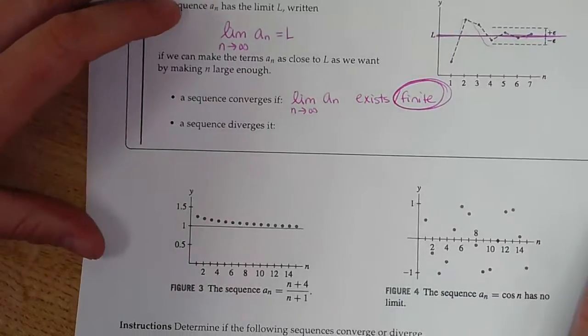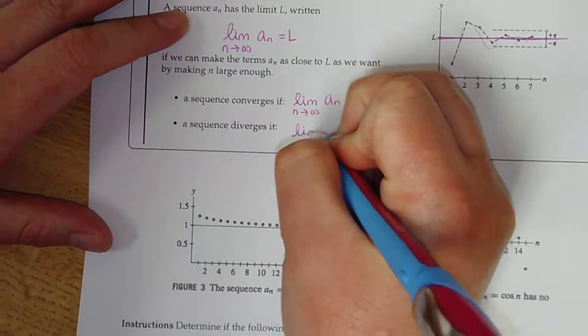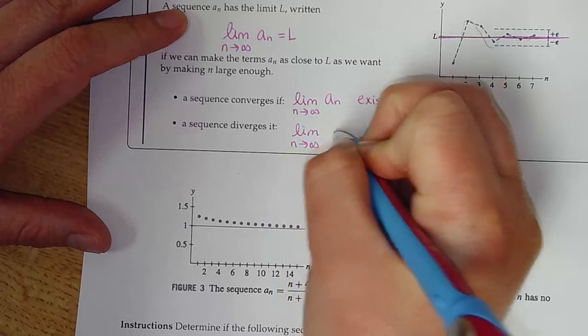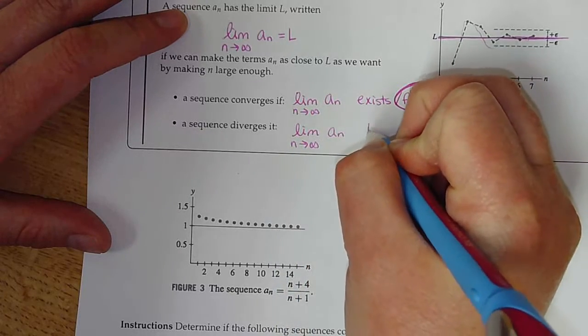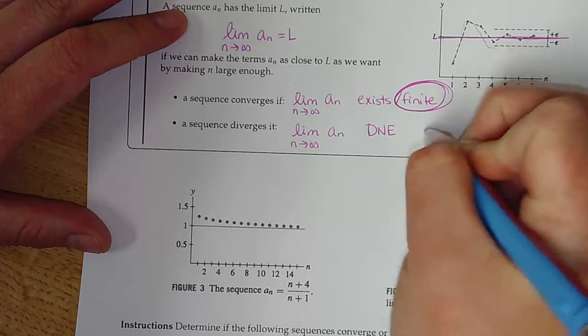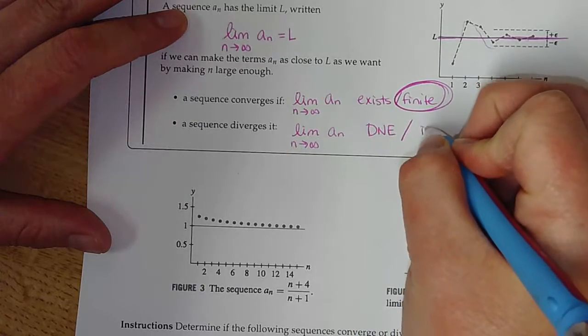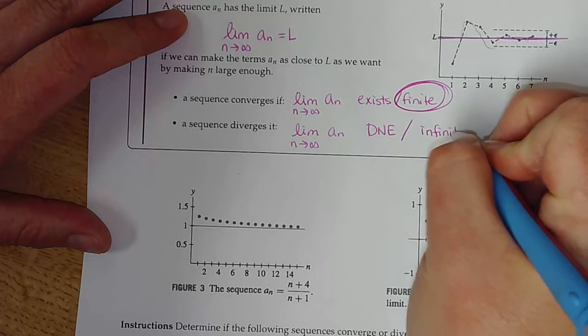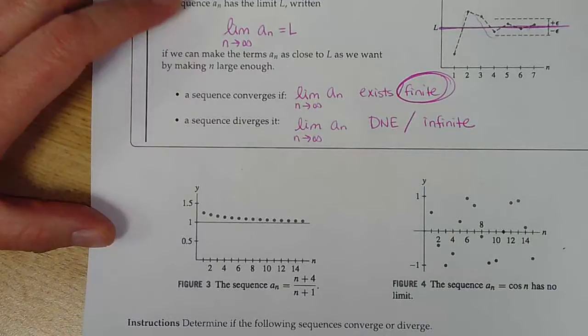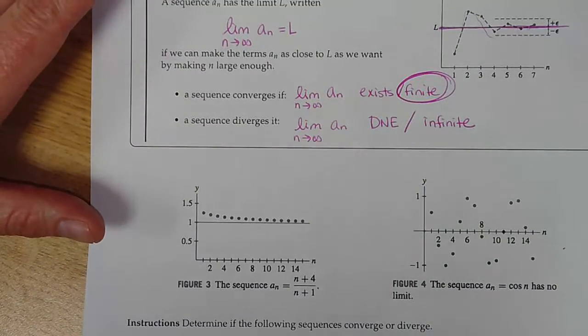We would say a sequence diverges if the limit as n goes to infinity of a sub n either does not exist or it's infinite, either positive infinity or negative infinity. In either one of those situations, we would say that the sequence diverges.